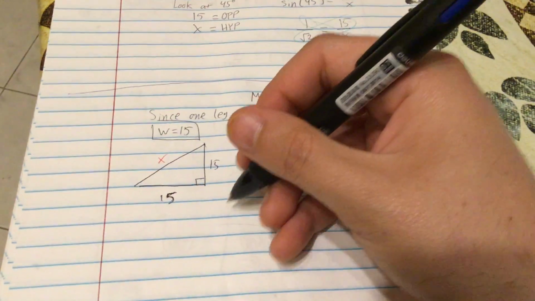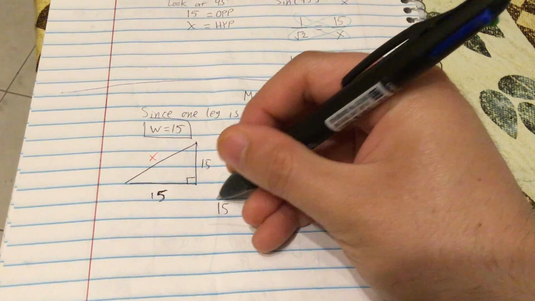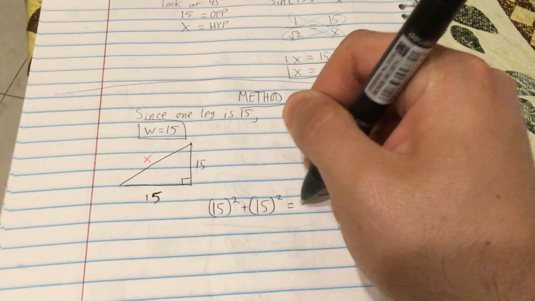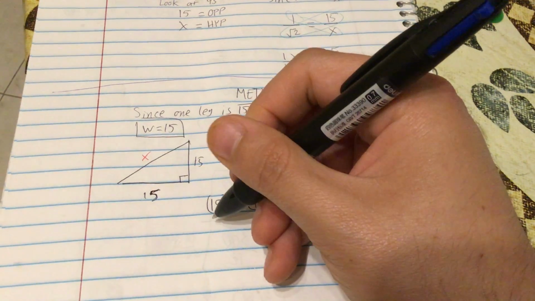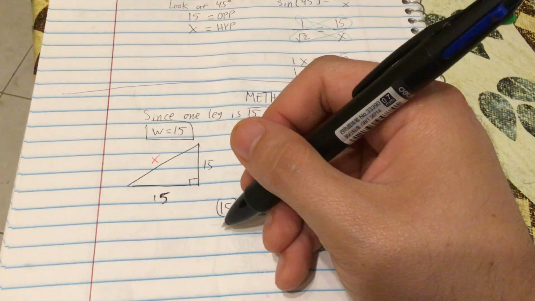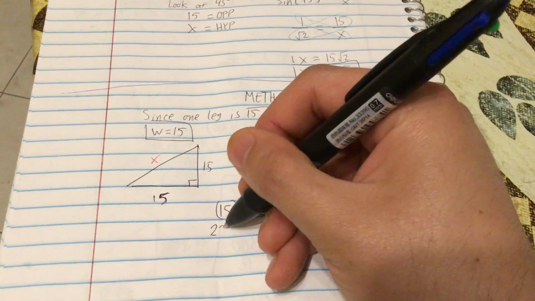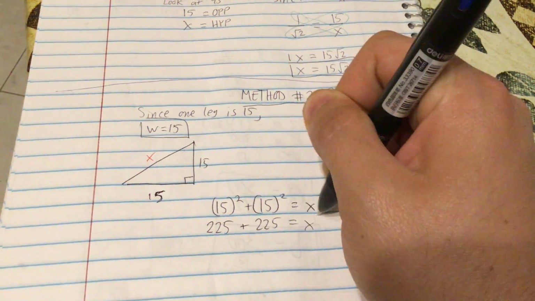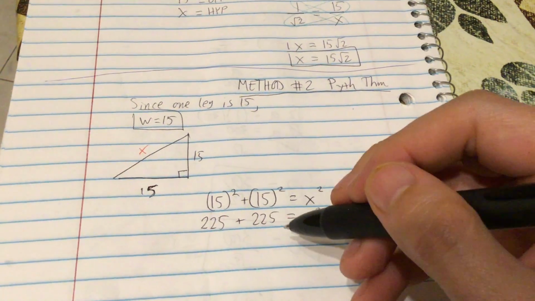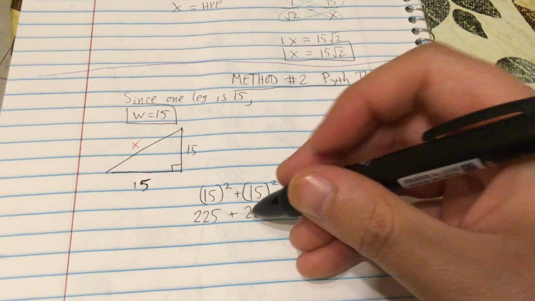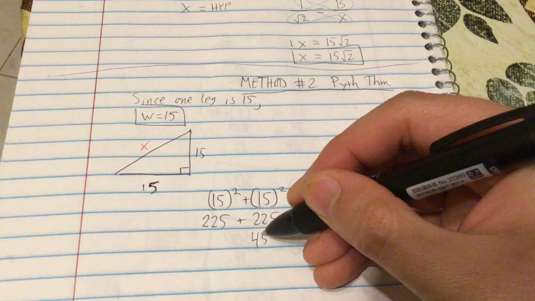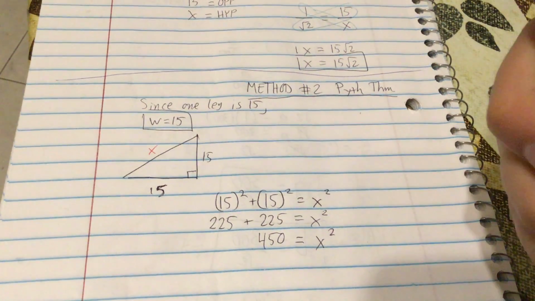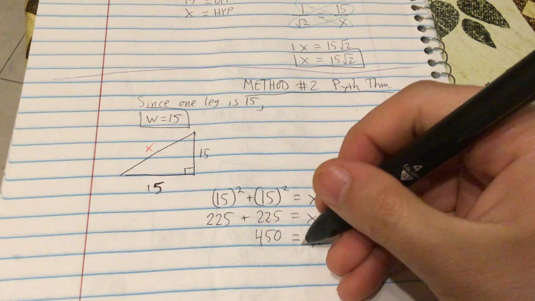I'm going to use the Pythagorean theorem. 15 squared plus 15 squared is equal to x squared. 15 times 15, that'd be 225. Well, 200 plus 200 is 400, so 225 plus 225 should be 450. And then it becomes a game of simplify the radical.